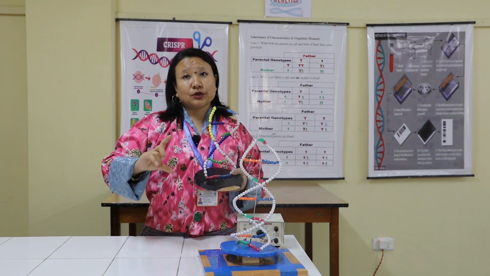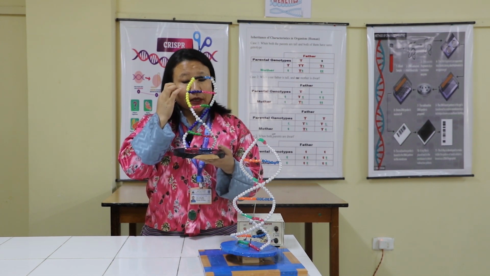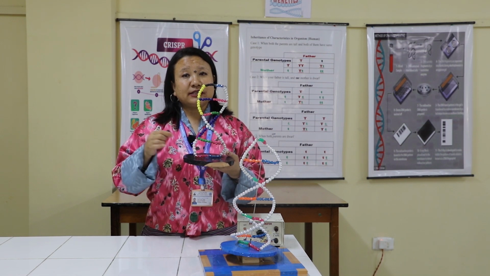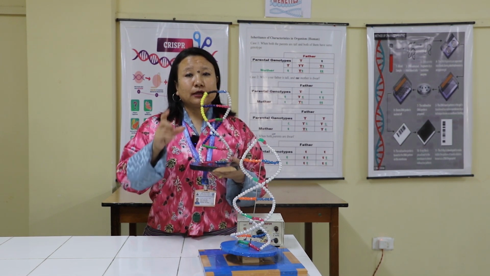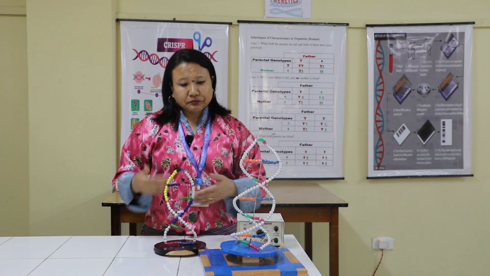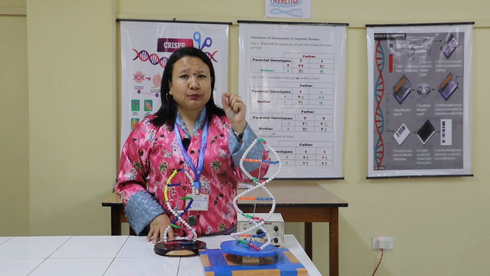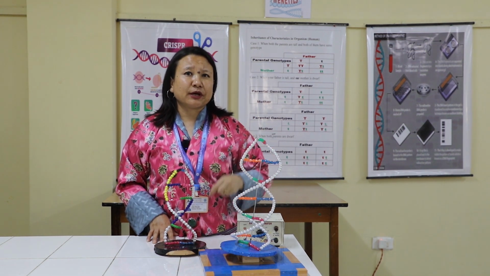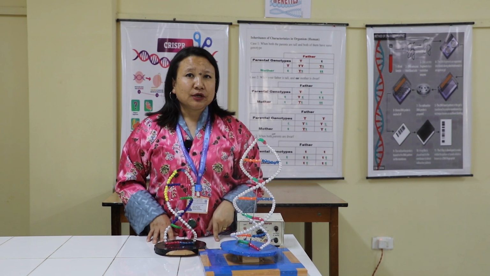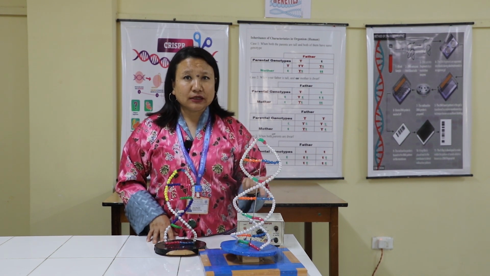In the 6th codon, the arrangement is supposed to be GAG, guanine, adenine, and again guanine, which forms glutamic acid. But due to some abnormalities in the sequencing of the genes, adenine is replaced by thymine. So instead of glutamic acid, valine is formed there.